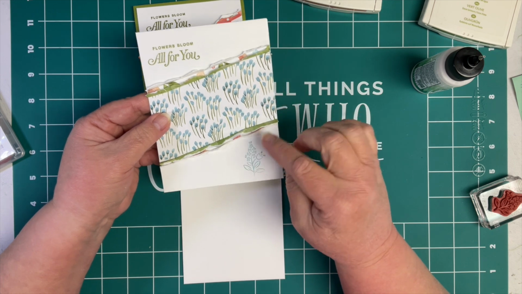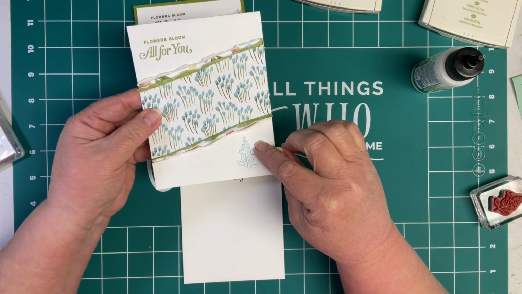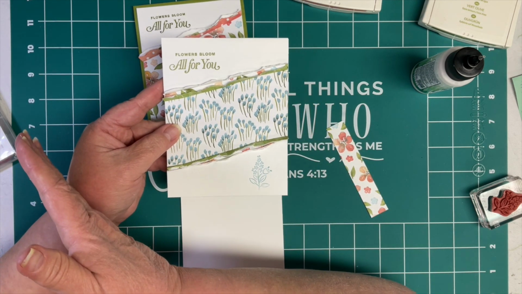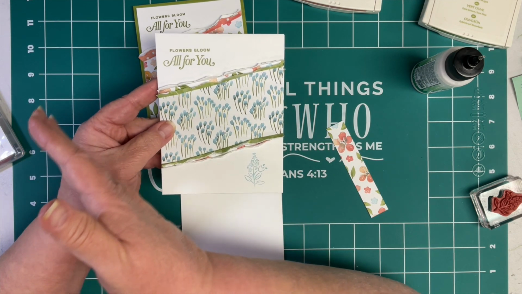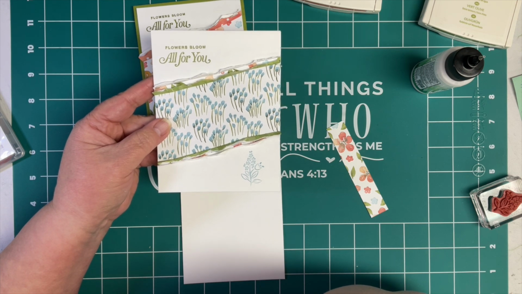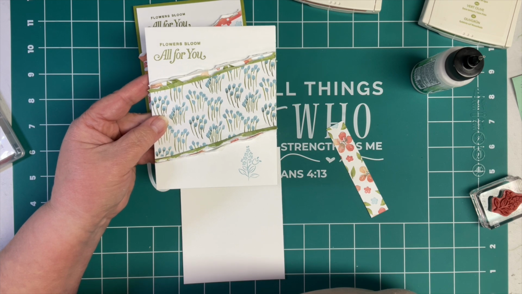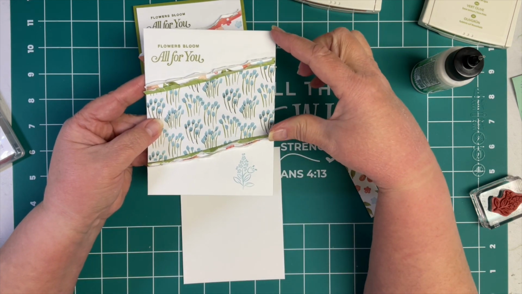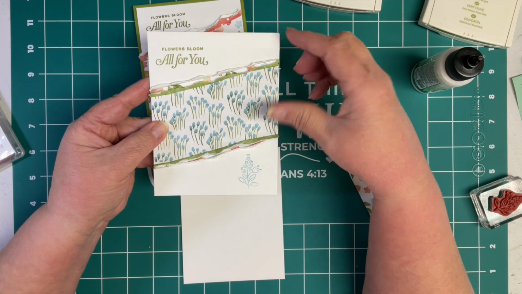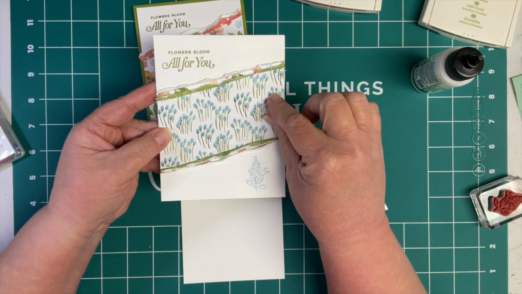I made it, I think, 8.5, I don't remember, but you could do 9, 9.25, 9.5, so that the front part that was shorter when we made this card would be longer, and you would see less of this.